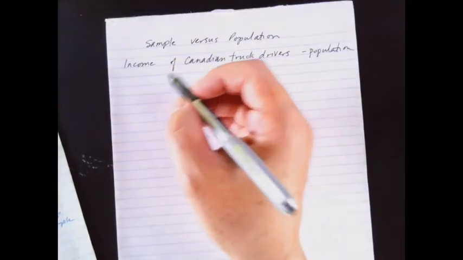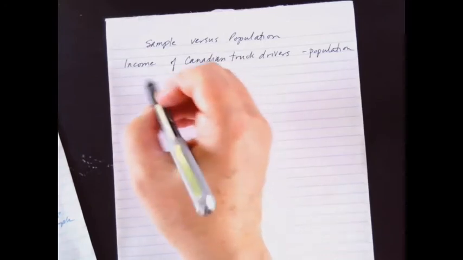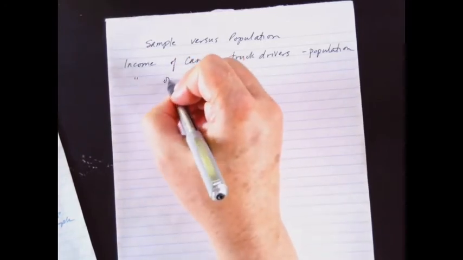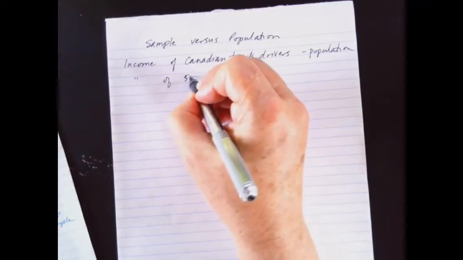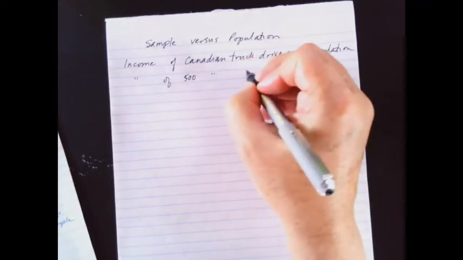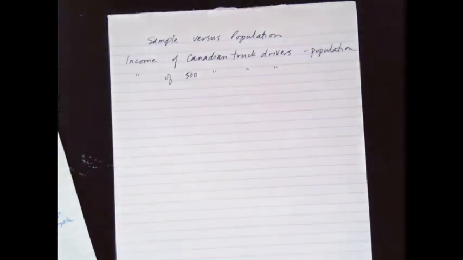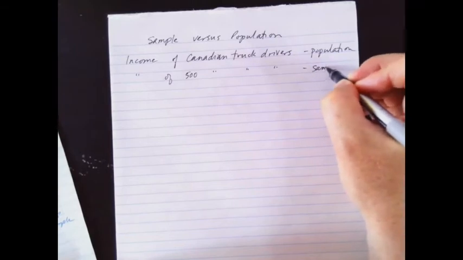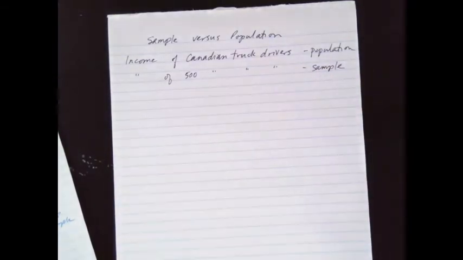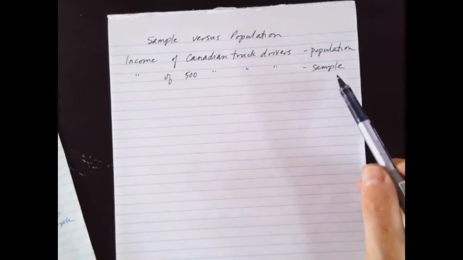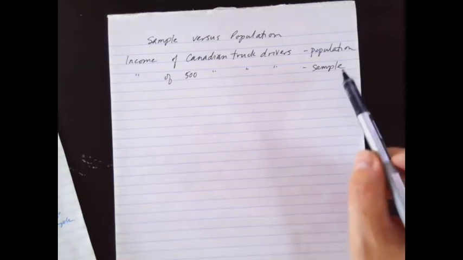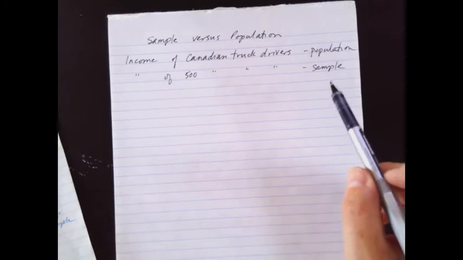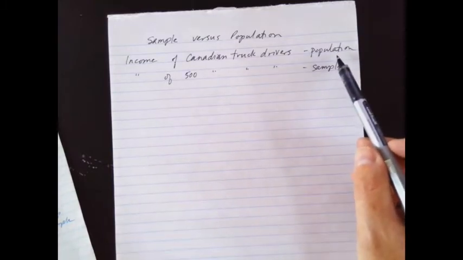So instead, what if I got you to calculate the incomes of just 500 Canadian truck drivers? So this would be a sample. And most times in statistics, we don't have access to the whole population of something, so we have a sample. And what we do is we calculate information about the sample and then use that information about the sample to tell us something about the population.